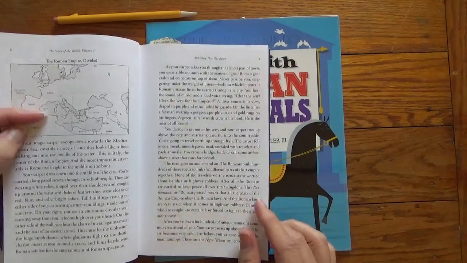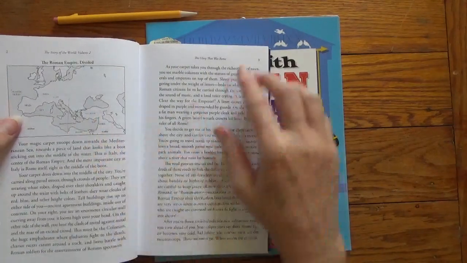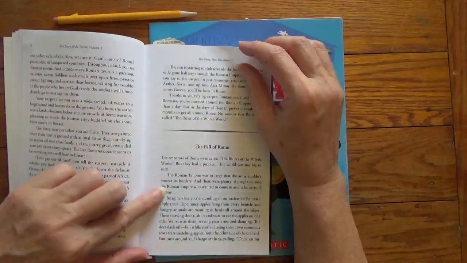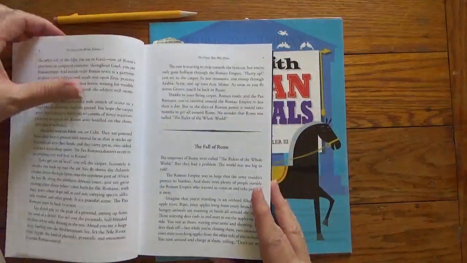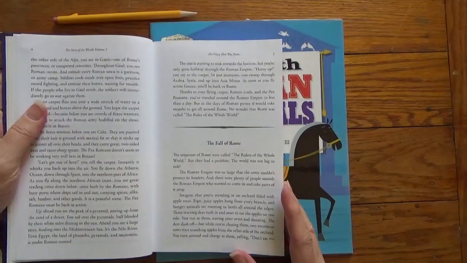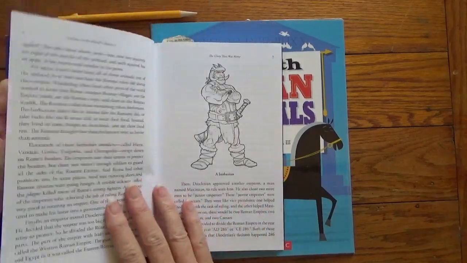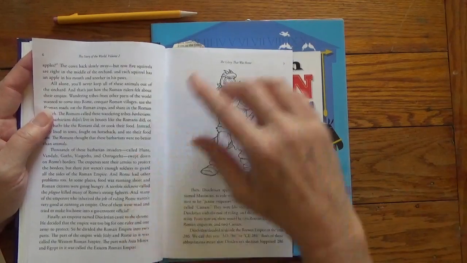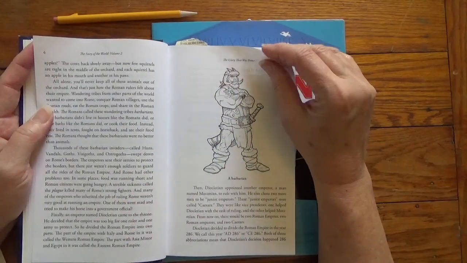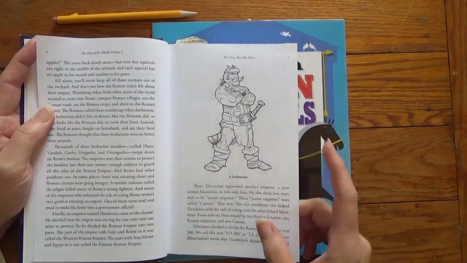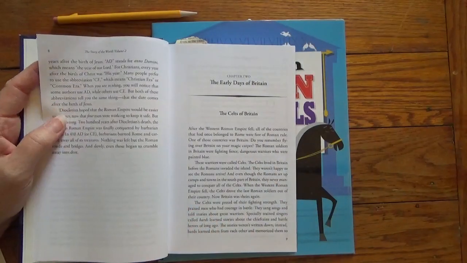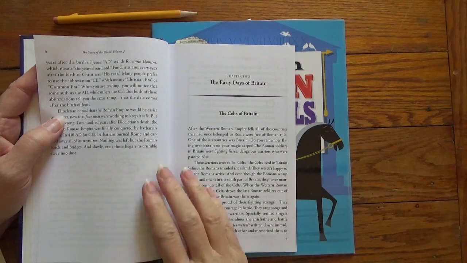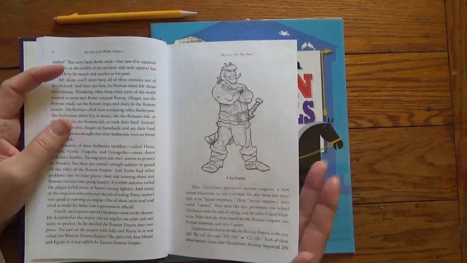We talked about our Mediterranean Sea and how it looked like a duck. We made our map of the Roman Empire. We talked about the fall of Rome, how it was too big for them to protect, so Diocletian divided it into two parts, and eventually the Huns and the Vandals and everyone did come into Rome 200 years after Diocletian's death and conquered the Roman Empire. And that was the end of the Western Roman Empire, the fall of Rome.